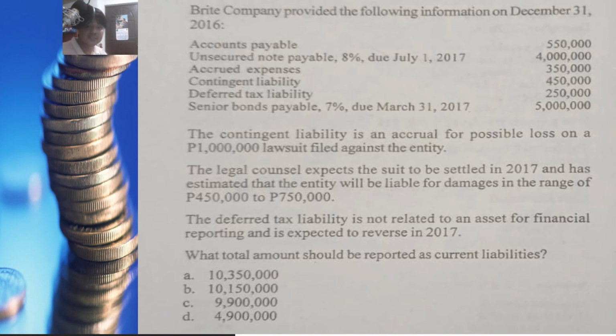Accrued expenses 350,000, contingent liability 450,000, deferred tax liability 250,000, senior bonds payable 7% due March 31, 2017, so within 1 year, then 5 million.